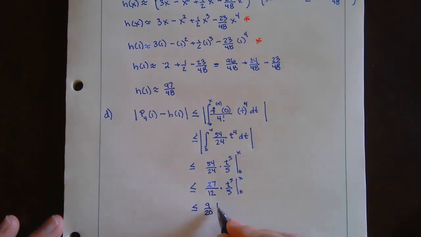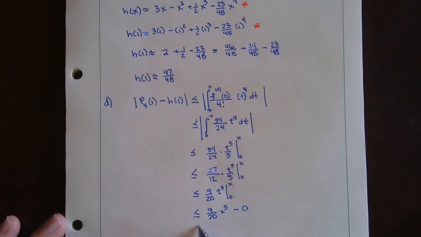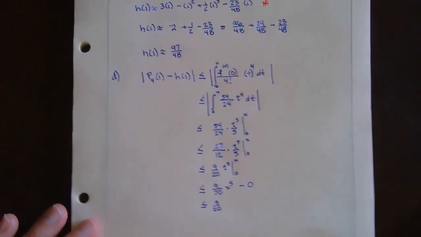t to the fifth evaluated from 0 to x, okay? And that'd be less than or equal to 9 over 20 x to the fifth minus 0, right? And now we're going to put 1 in here. So that'd be less than or equal to 9 twentieths times 1 to the fifth, right? So it'd be less than 9 twentieths, okay? It'd be less than 9 twentieths.